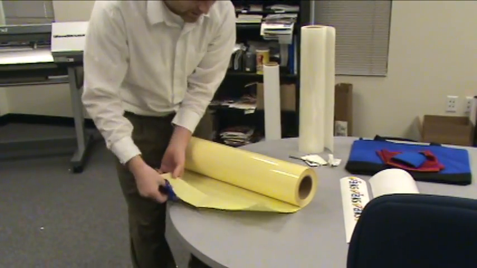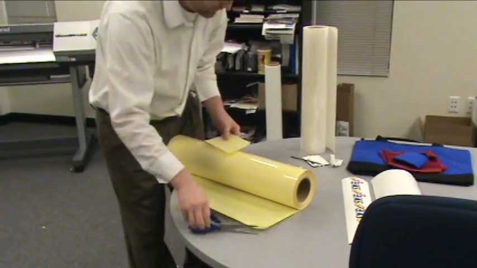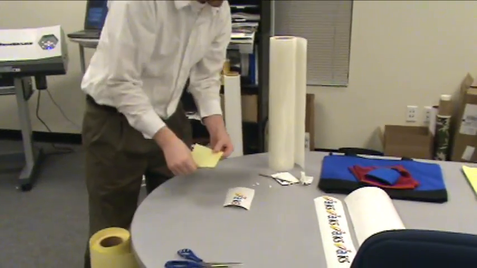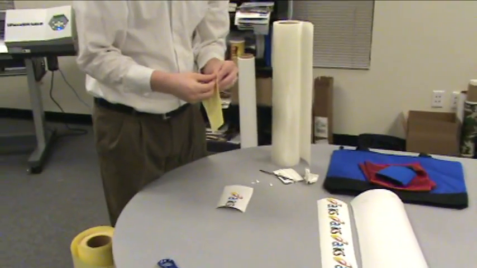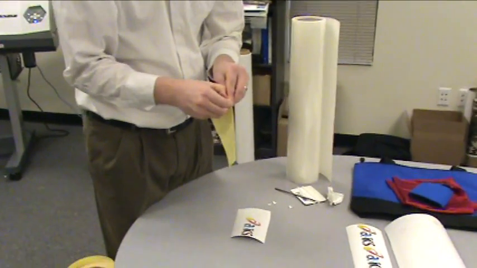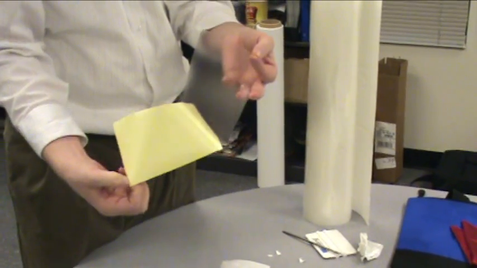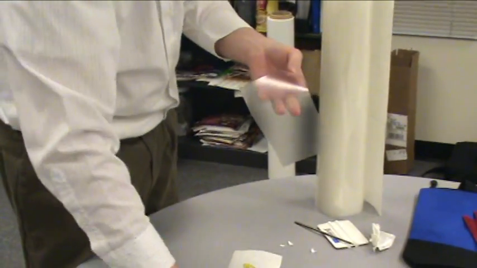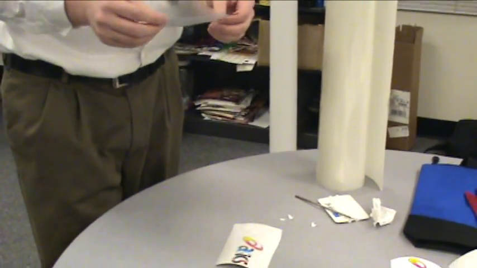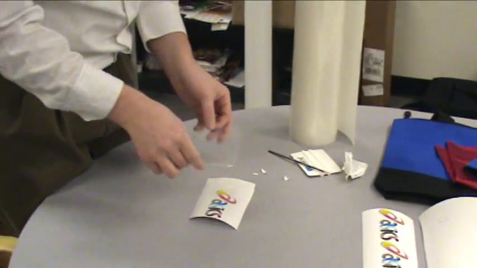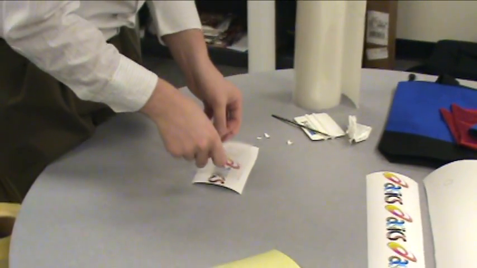I'm just going to cut it down to size. And then this is two layers, so I'm going to remove the yellow backing to expose the layer that we use. So you can see the yellow backing is just a paper that we don't really need. We'll actually hang on to it for later in case you're storing the design. So this side's sticky and this side's not. We're going to take it down and lay it over the design.